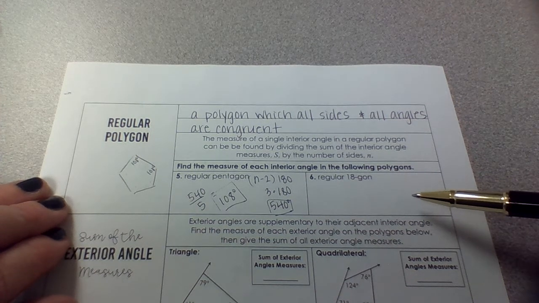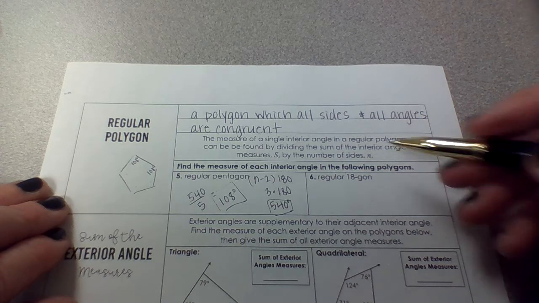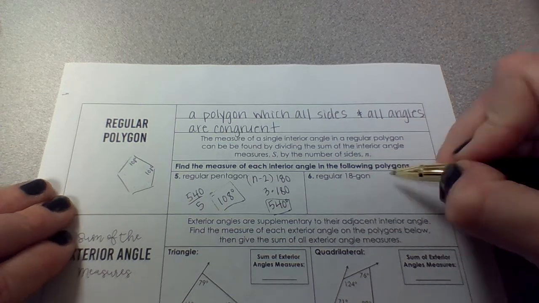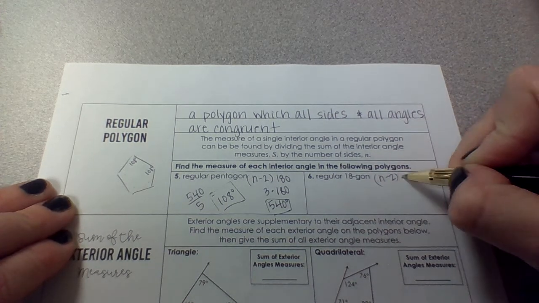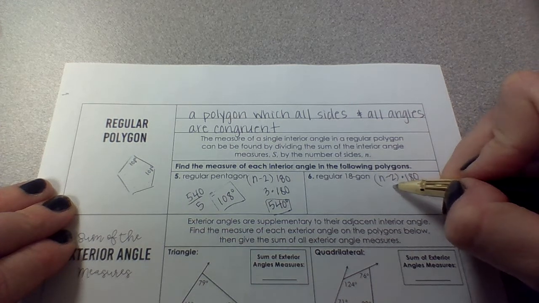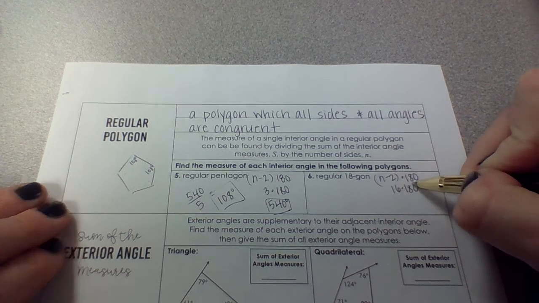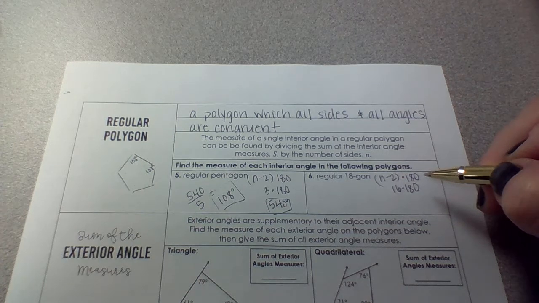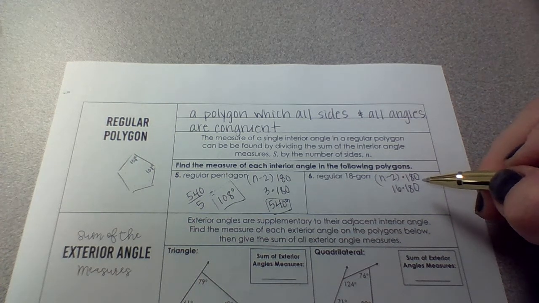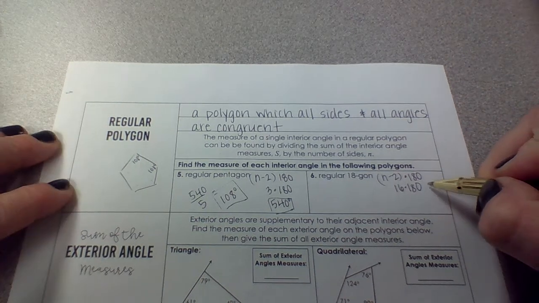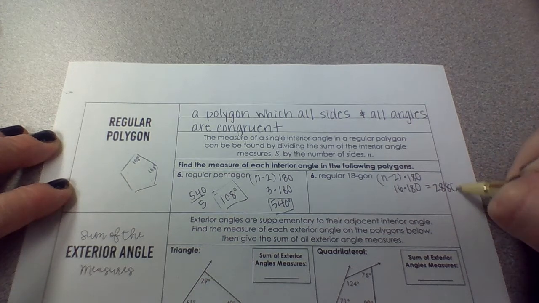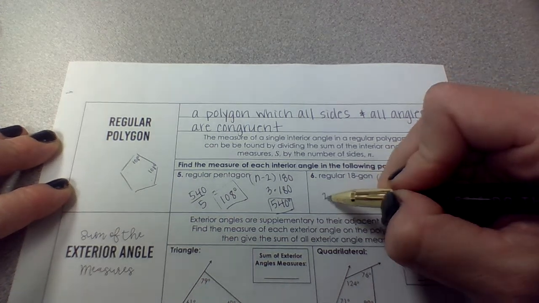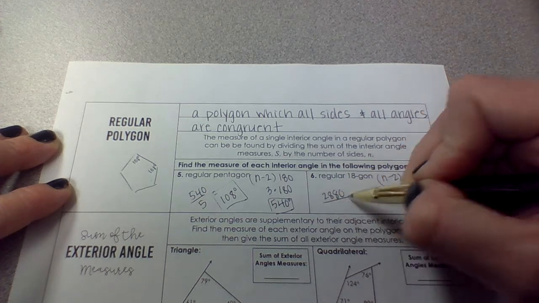Now, I don't have 18 sides memorized, so the first thing I have to do is find the total. So n minus 2 times 180. I'm going to do 16 times 180. Take 16 times 180 on your calculator. I got 2,880 for my total. And then I'm going to take 2,880. And what would I divide it by?